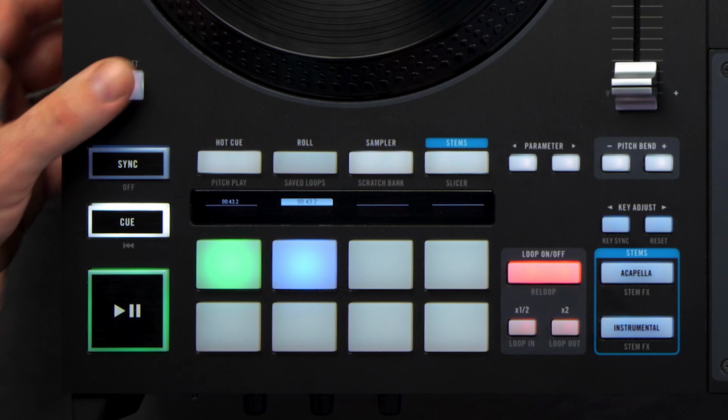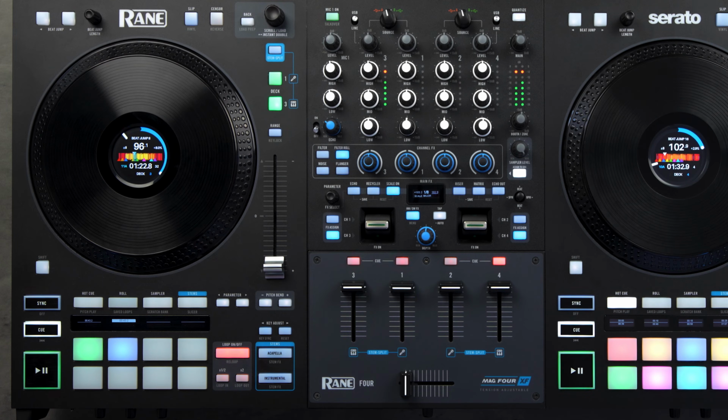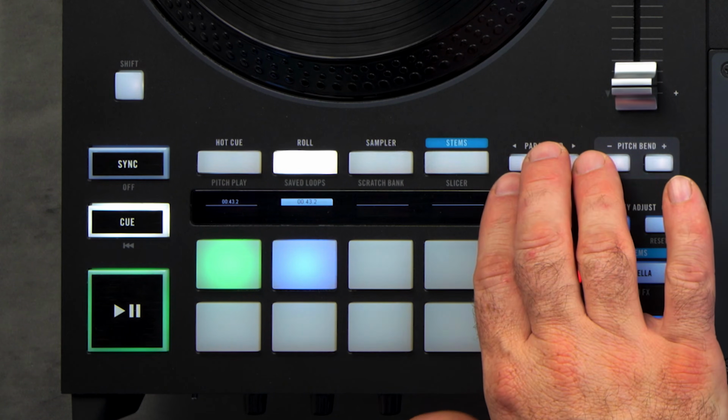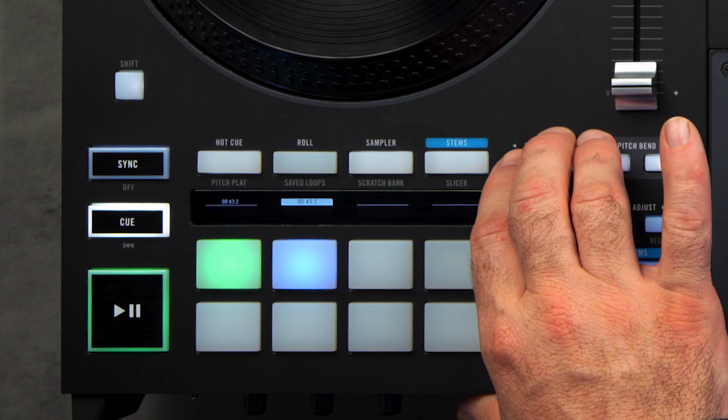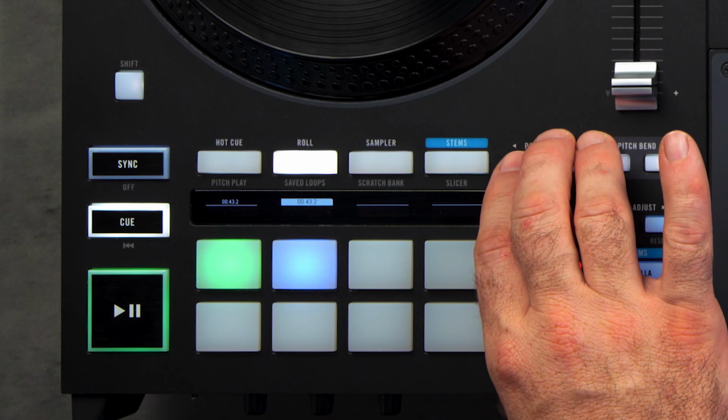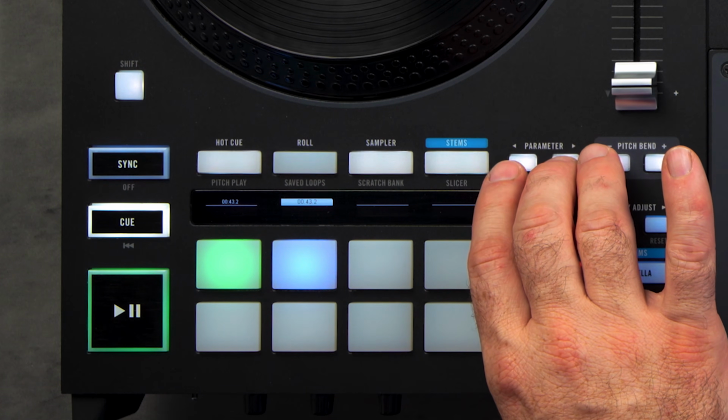To activate the save loop, press the pad to activate the loop, or press and hold Shift and press the corresponding pad to activate and jump to the loop position in the track. To half the loop size, press the left parameter button. To double the loop size, press the right parameter button.